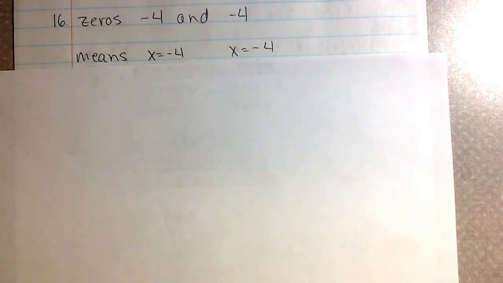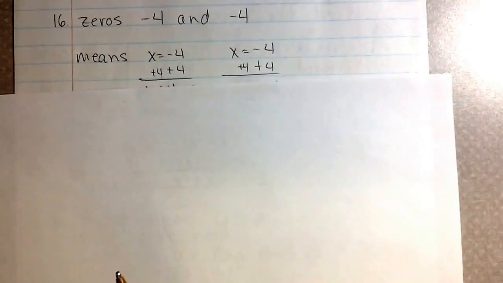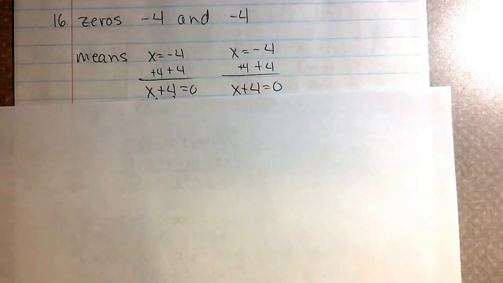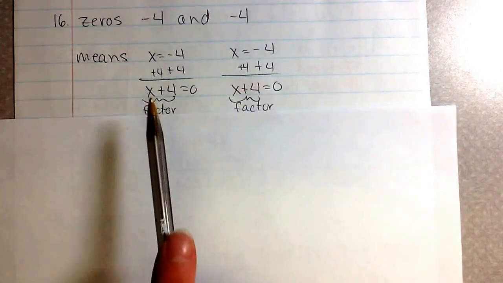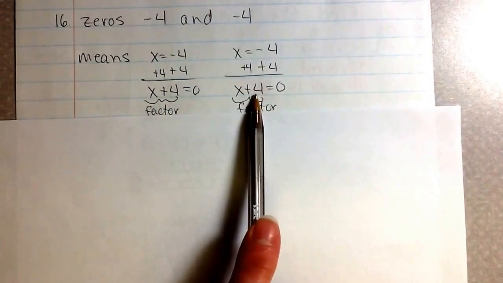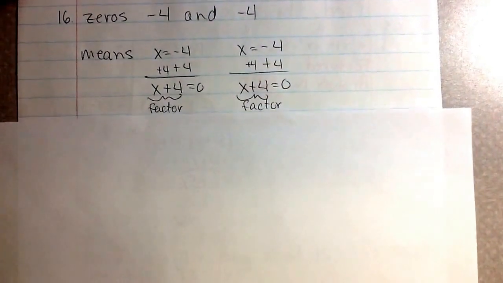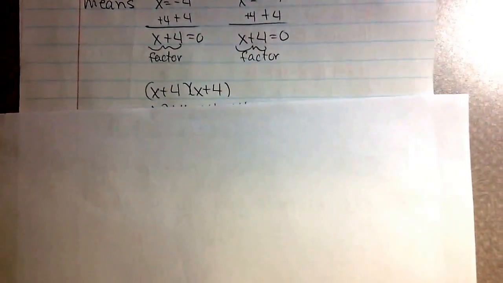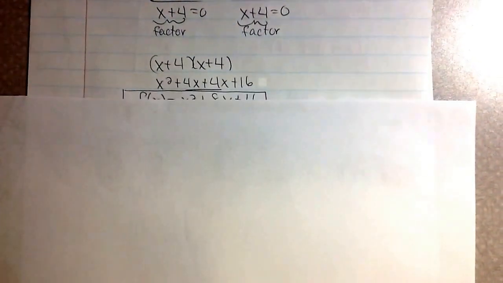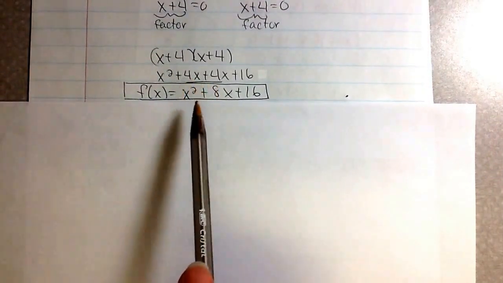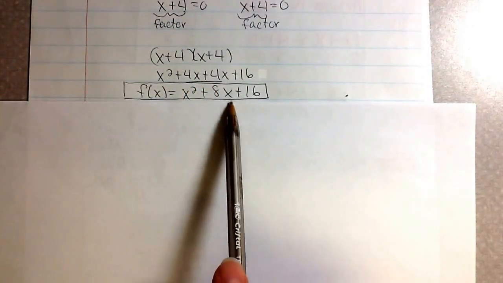Okay, now we're going to work backwards. So we're going to add 4 to the other side on both of those. And we end up with x plus 4 equals 0. So we have x plus 4 as a factor, and we also have another x plus 4 as a factor. So what that's going to do, we're going to multiply those together. So we'll FOIL them, and we end up with x squared plus 8x plus 16.